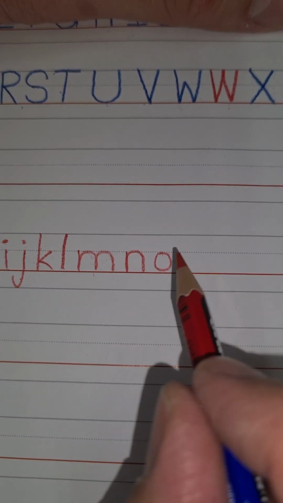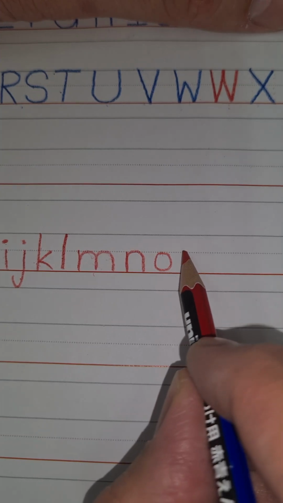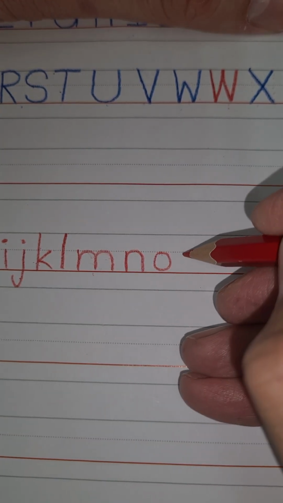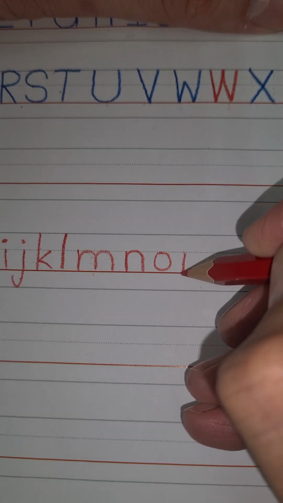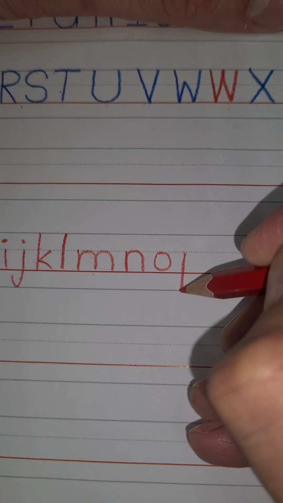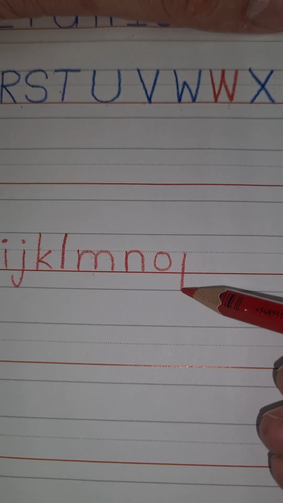P. Now, we're going to start right here. Dotted line. Dot, dot, dot. We're going to go down, down, down, down. Tree. But this one's going to go under to the bottom line. Underline.